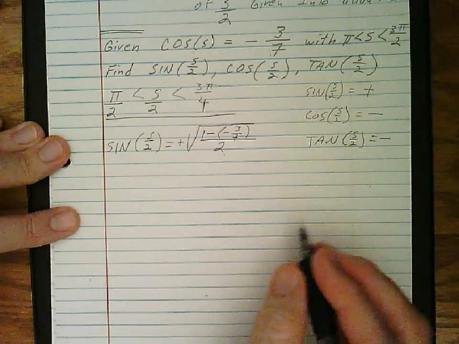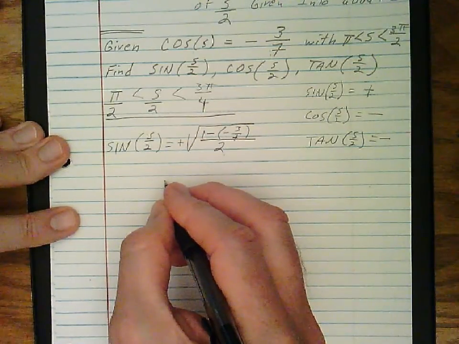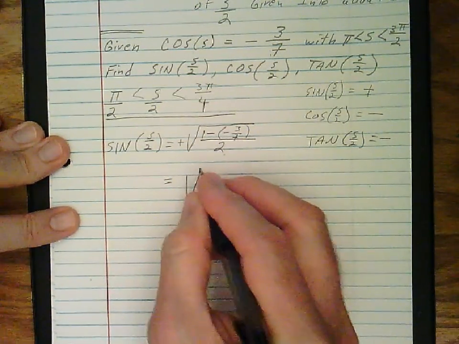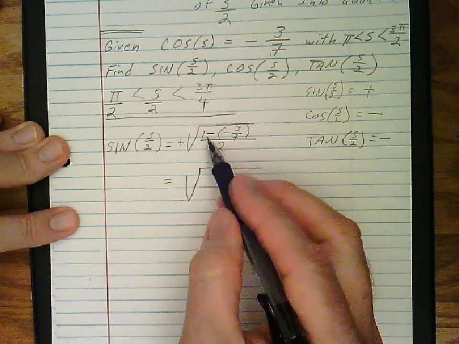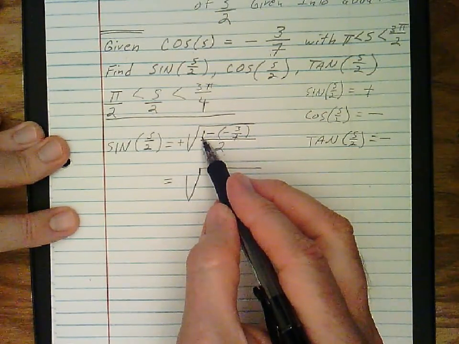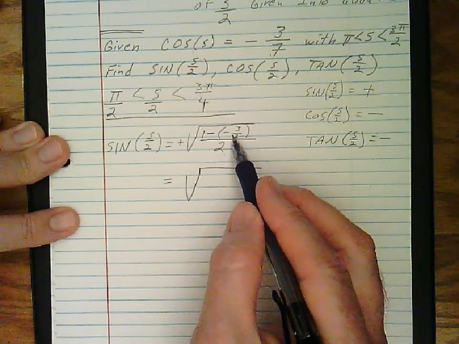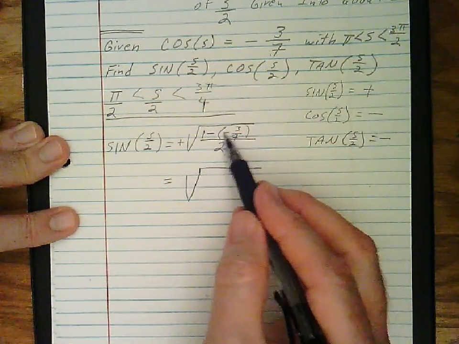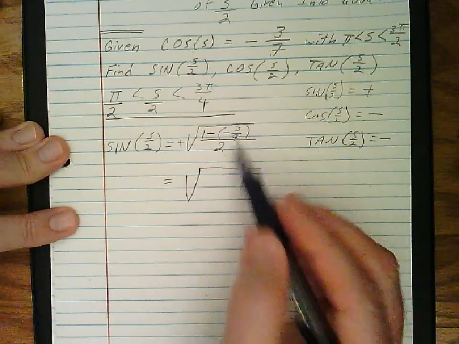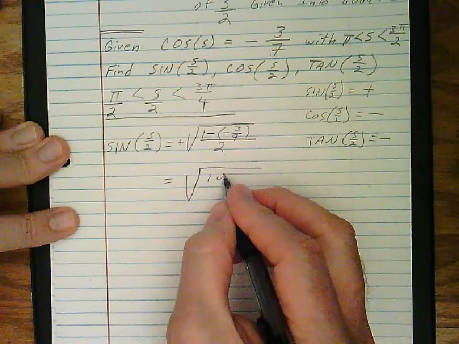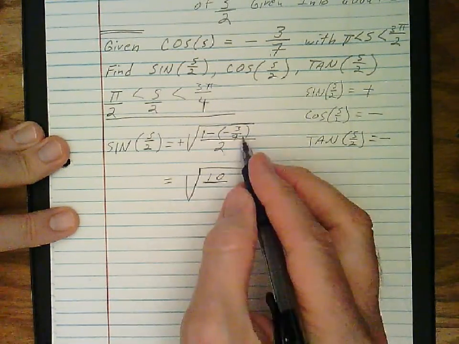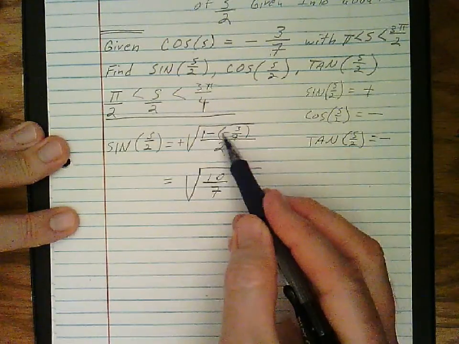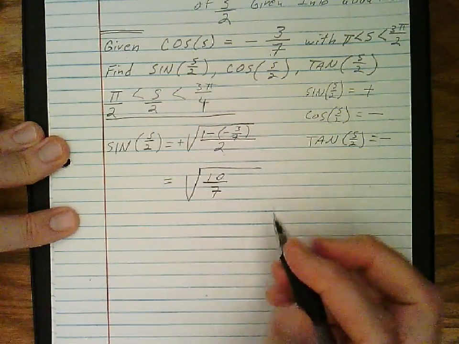So this then becomes the positive root, and we have, well, 1 is going to come disguised as 7/7 because our denominator here is 7. 7/7 minus a minus 3 is 7 plus 3, or 10/7.